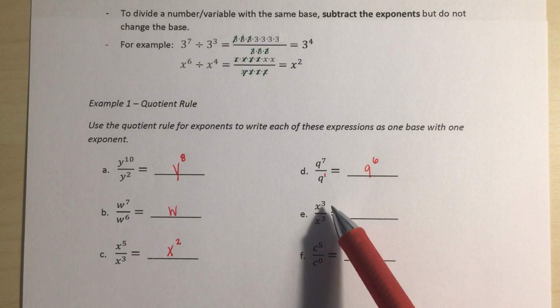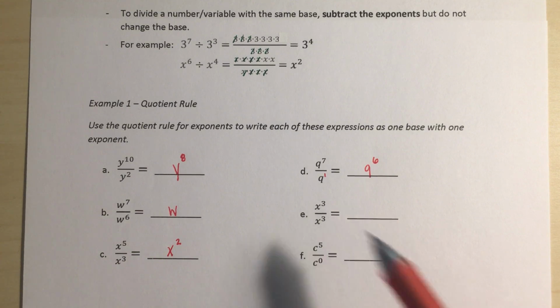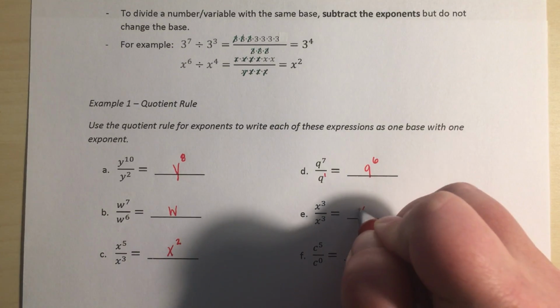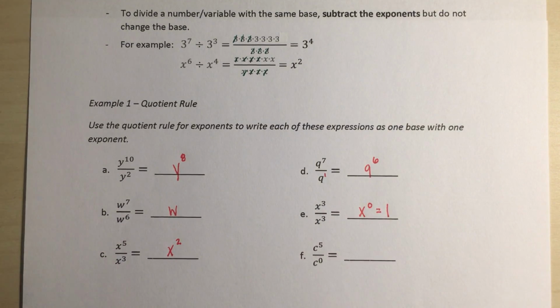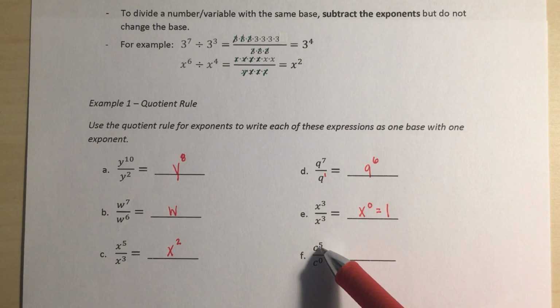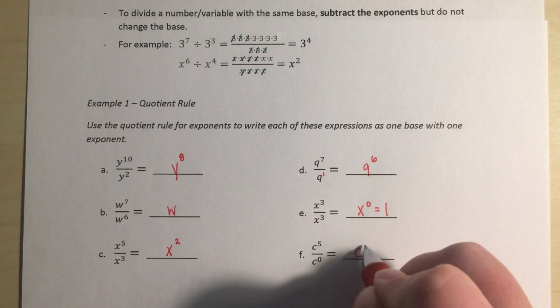Or if we use our quotient rule, we get x to the 0. And remember, going back to the last section, that x to the 0 is also 1. For f, c to the 5th divided by c to the 0. We can think about this again in different ways. 5 minus 0 is still 5, or anything divided by 1 is still itself.